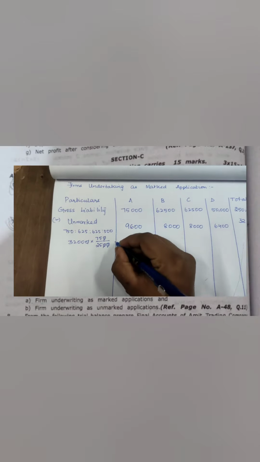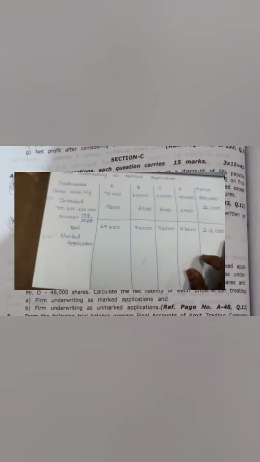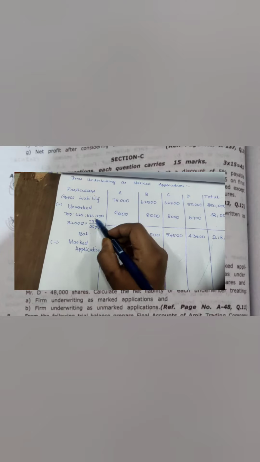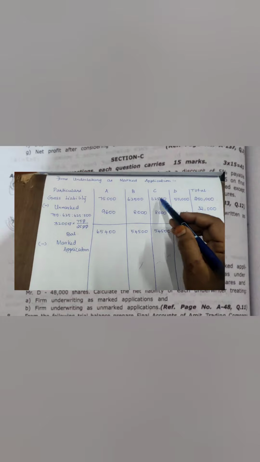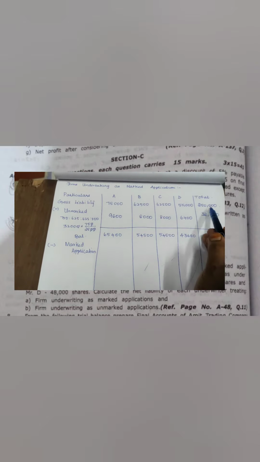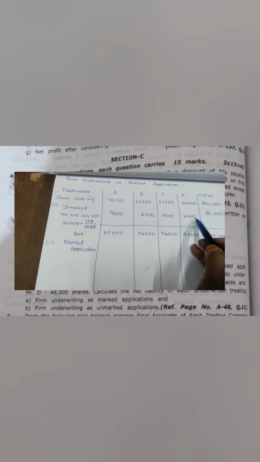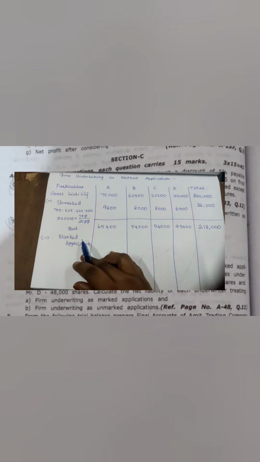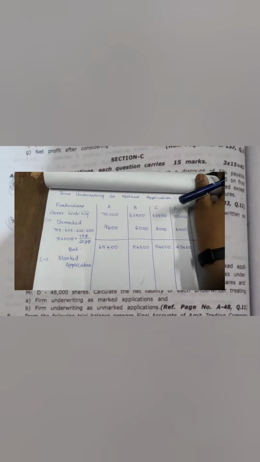Now we need to deduct this, 75,000 minus 9,600. So now we have deducted the unmarked application under this ratio. This ratio, their capital, we have taken it from their capital: 750, 625, 625, 500, 250. Overall 2,000, that is overall 2,500. So as per their ratio, we have distributed the unmarked application and deducted it from their liability. Now we are going to deduct the marked application, which we have already calculated here, which is the marked application plus underwriter.